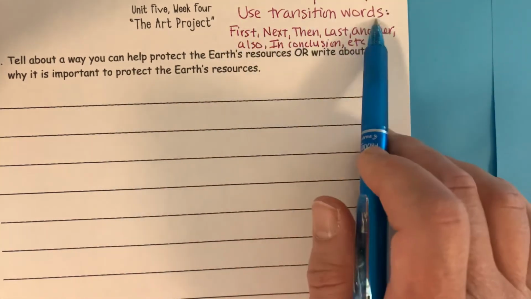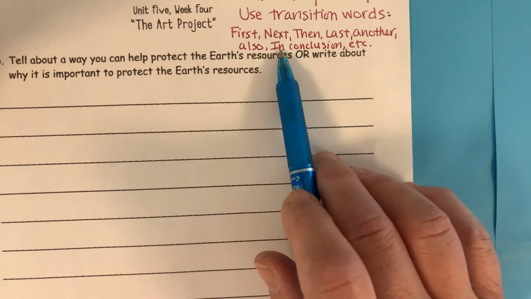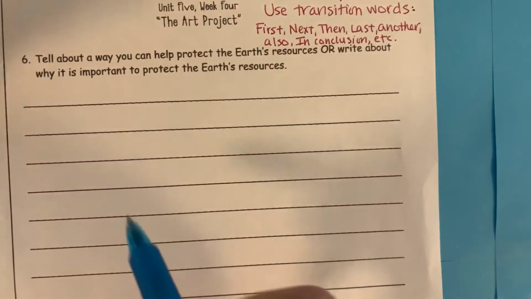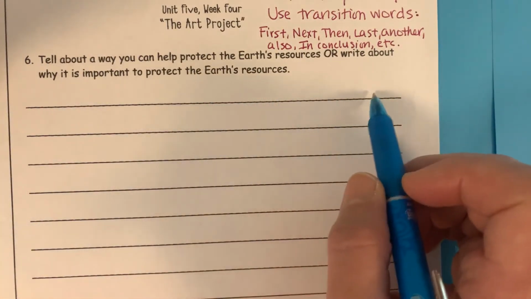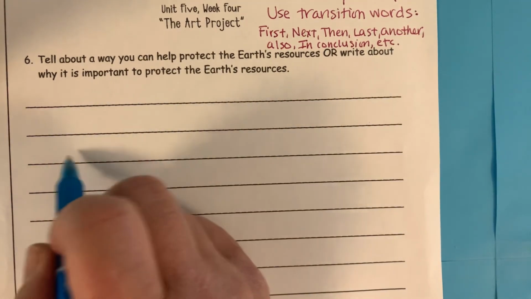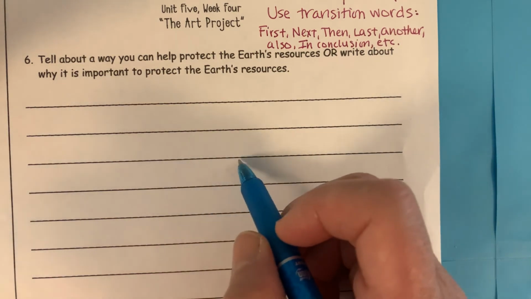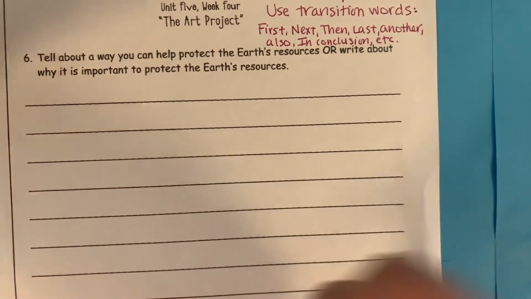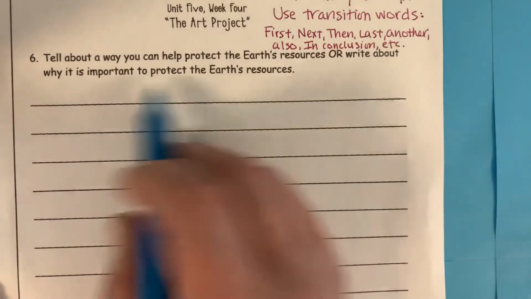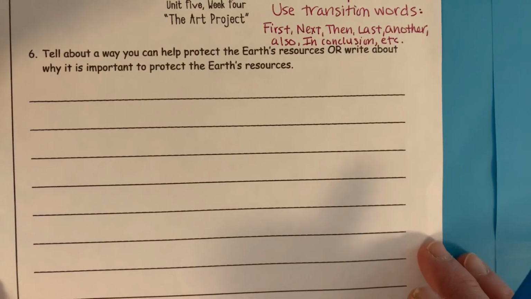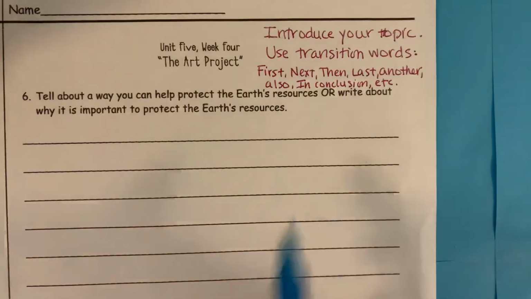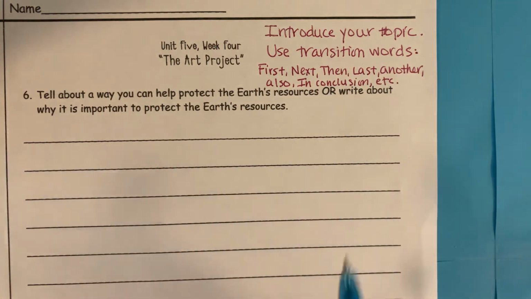Introduce your topic, use transition words like first, next, then last, another, also, in conclusion, etc. So an introductory sentence could be something like, one way that I can protect the Earth's resources is to recycle plastic, period. And then you could say, first, I could gather the plastic in my house and make sure it doesn't go in the trash. Next, I could talk to my friends about it. So in that way, you're going to introduce your idea and then give some reasons that support your idea and have a conclusion, making sure to use transition words, capitals, and periods.